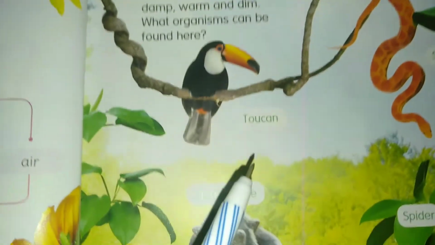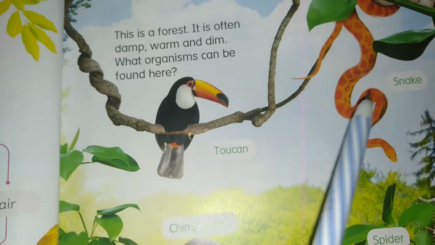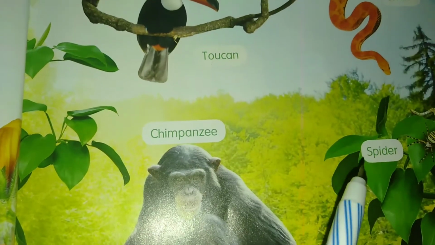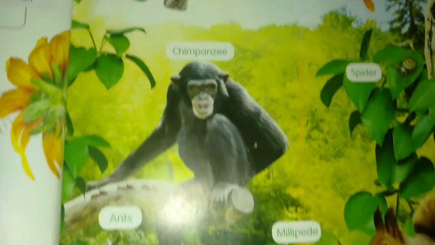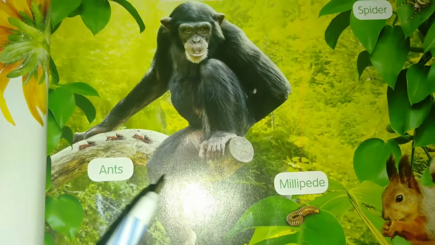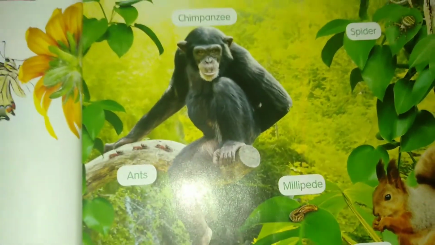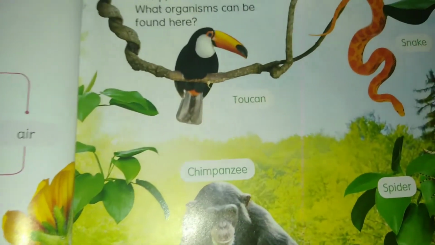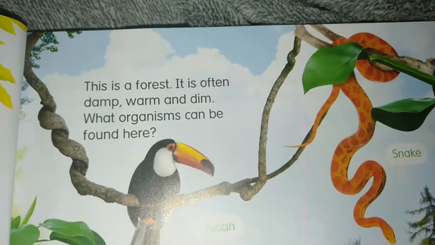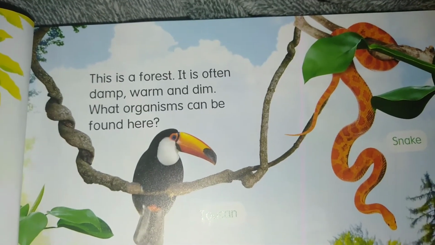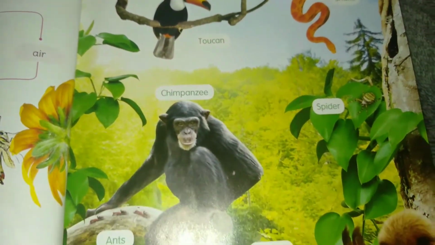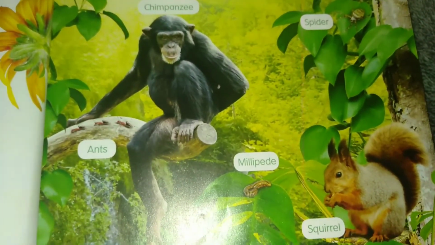The toucan, the bird. The snake, the chimpanzee, the spider, the ant, and also the millipede and the squirrel. You can see them in the forest. It is often damp, warm, and dim. What organisms can be found there? So you can see already the organisms found there. Don't forget that one.